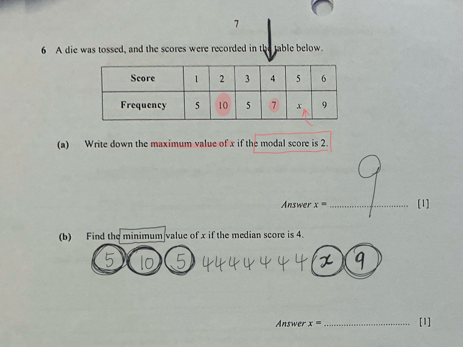So I need to decide where my median is, but it must be a 4. So my median can be here. So if I choose my median to be the leftmost one, then on my left, I have 20 numbers. Correct?